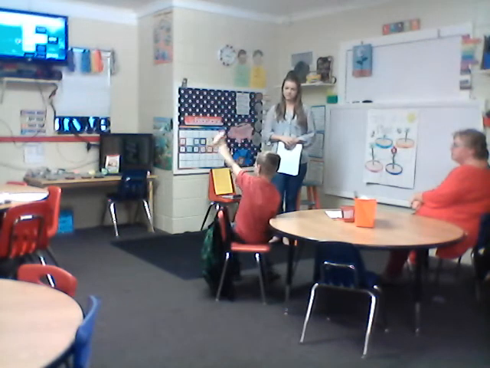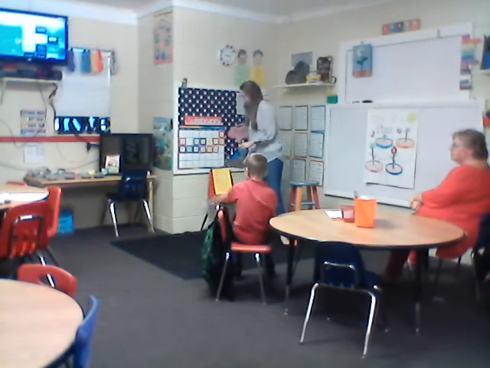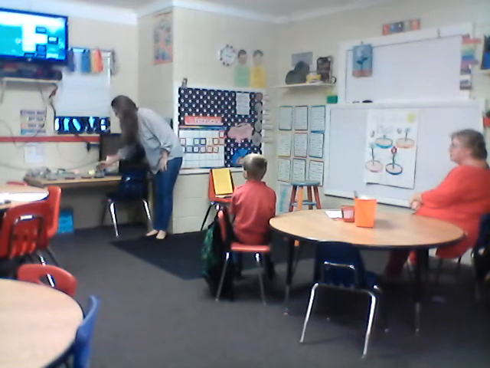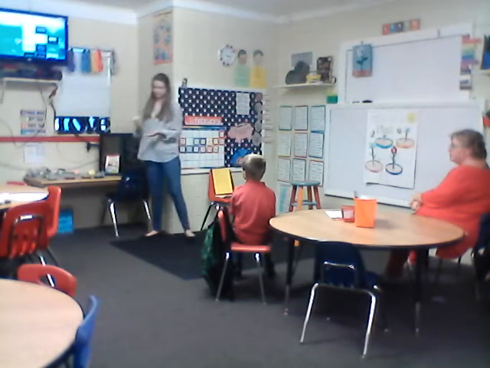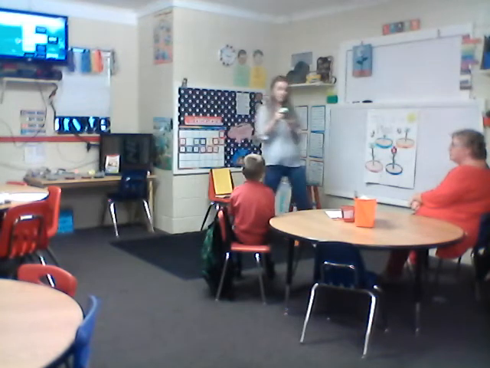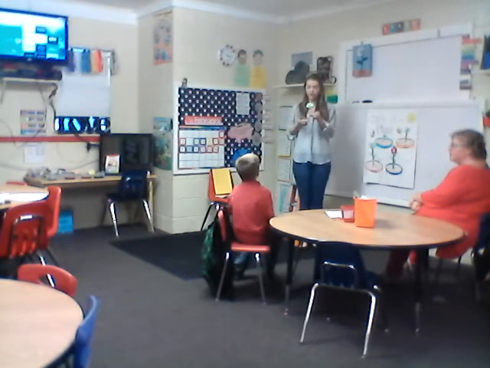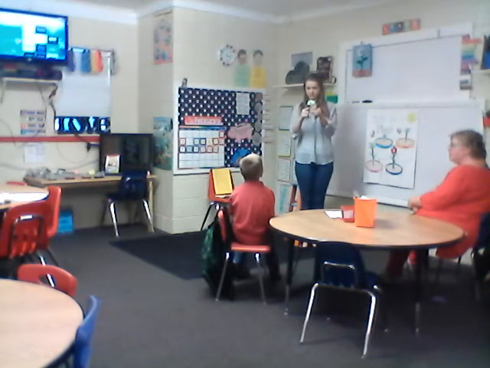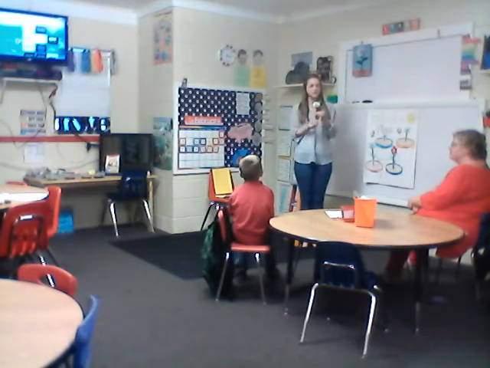Because of the water, the paint came up. The colored water came up. How did it come up from down here to up here? What is this part called? The stem. So usually when a flower is in the ground, the roots take up that water and then it goes to the stem.